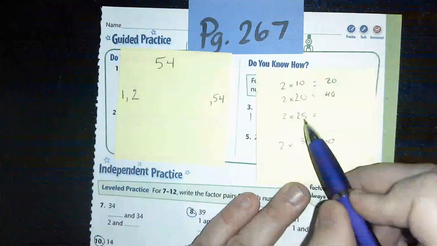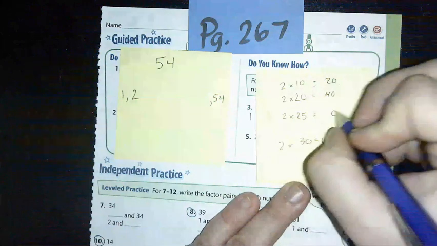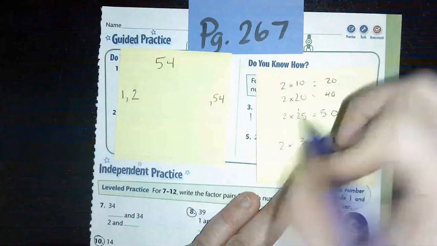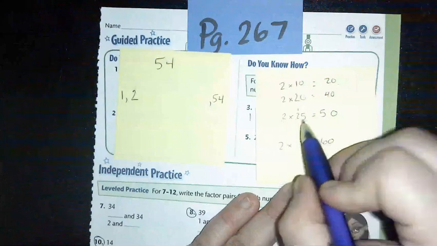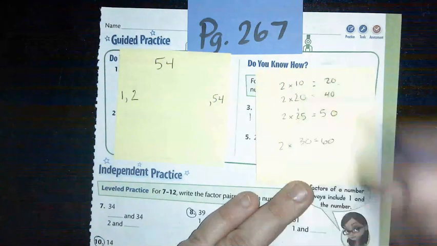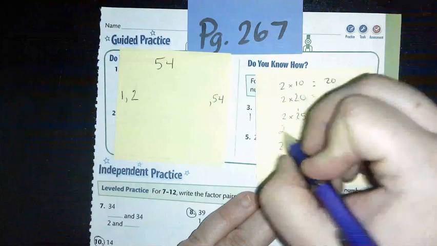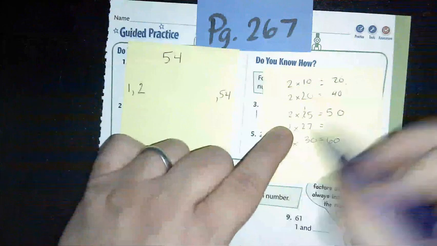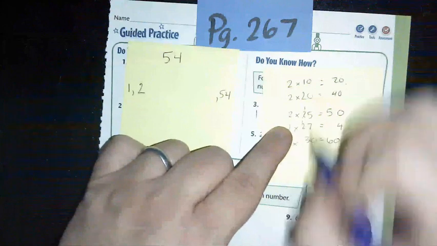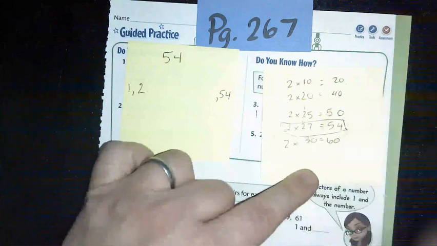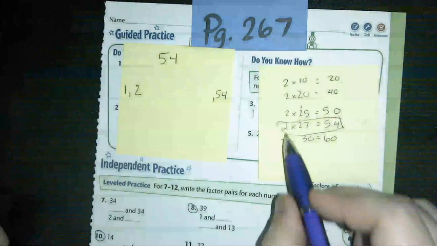So 2 times 5 is 10. So I put a 0 in my ones place, carry my 1. 2 times 2 is 4, plus 1 is 5. That's a good one to know. 2 times 25 is 50. I'm really close. Well, how many more am I going to need for 4? 2, 4. So let's try adding 2 more to that. So 2 times 27. 2 times 7 is 14. 2 times 2 is 4, plus 1 is 5, so 54. Hey, there's another factor. All right, 2 times 27.